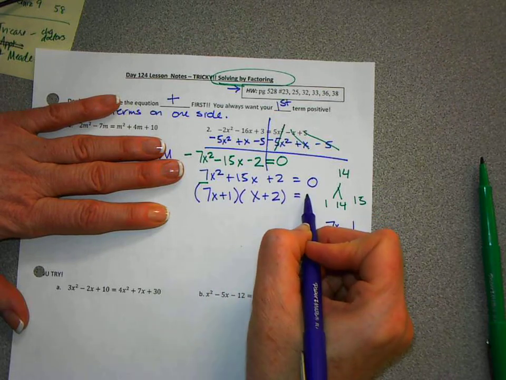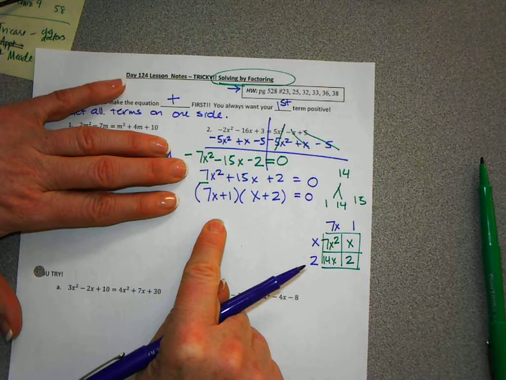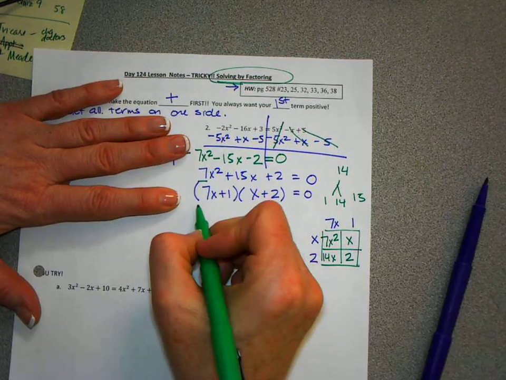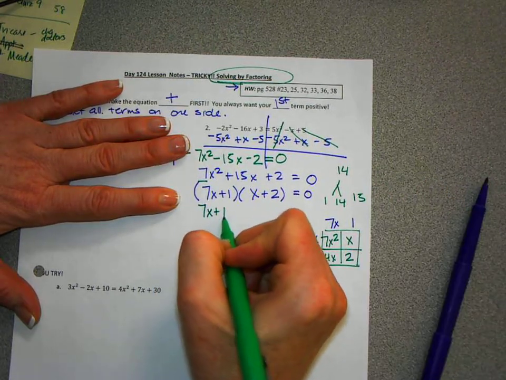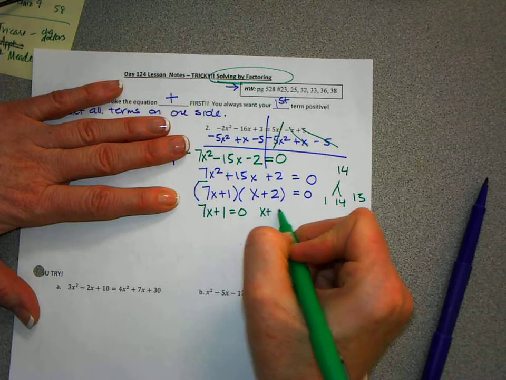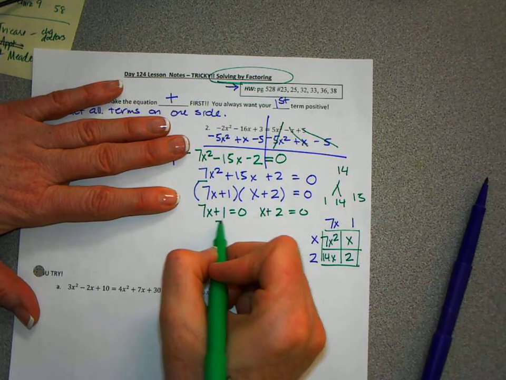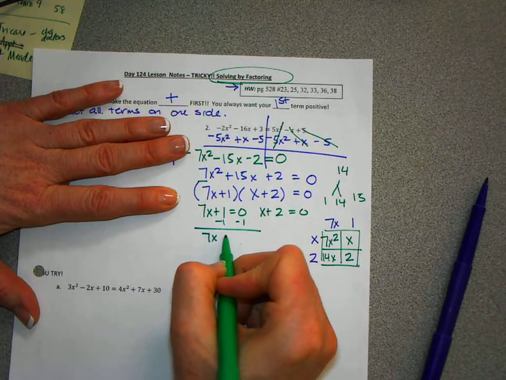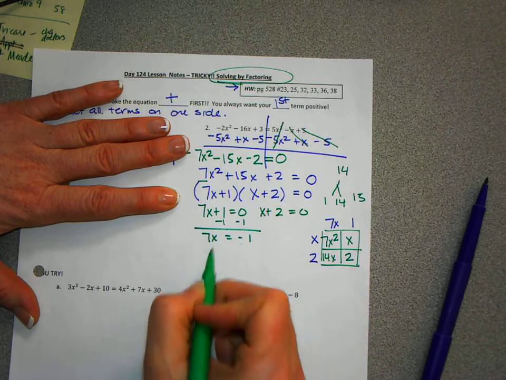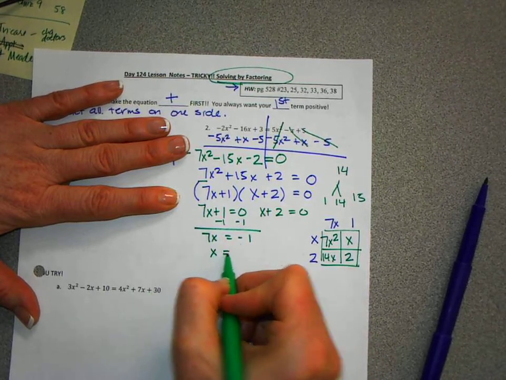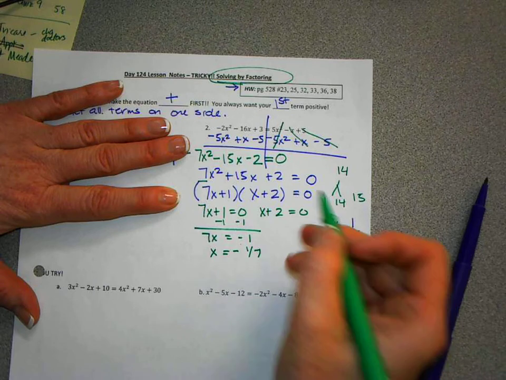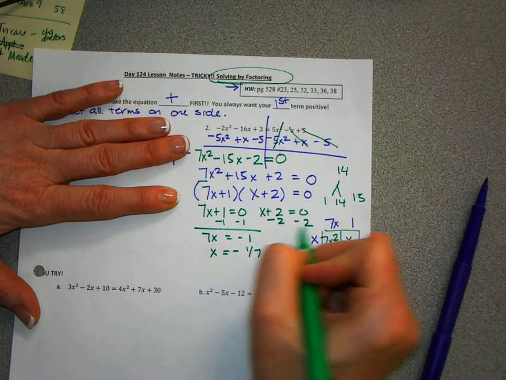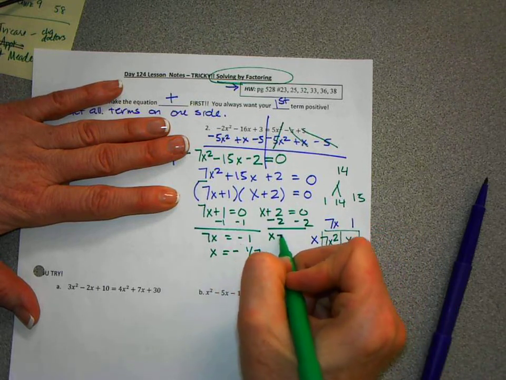I've still not done solving. I've factored. What do I do? Set each factor equal to 0. 7x plus 1 equals 0. x plus 2 equals 0. Subtract the 1: 7x equals negative 1. Divide by 7: x equals negative 1/7. On the right-hand side, subtract 2 from both sides. We get x equals negative 2.